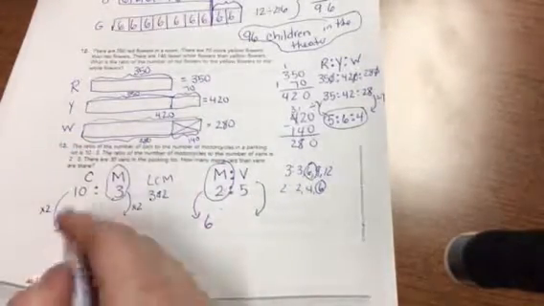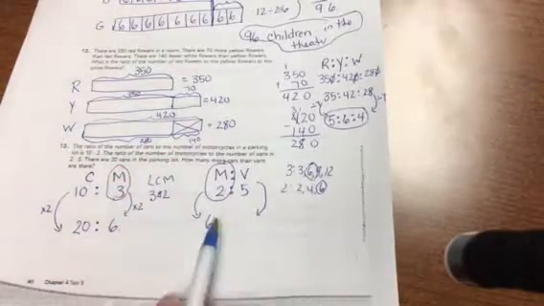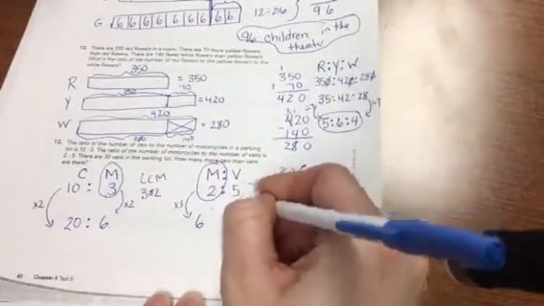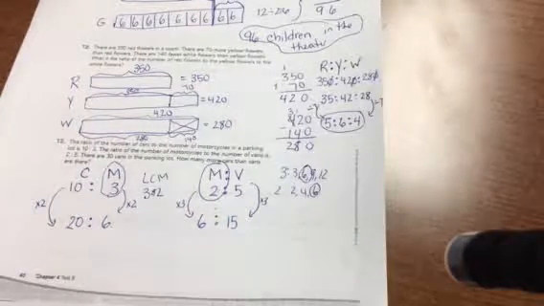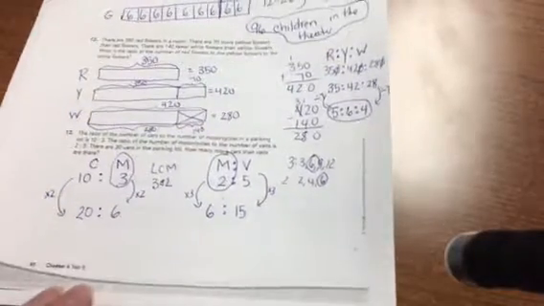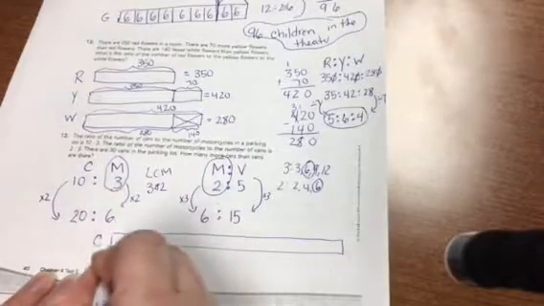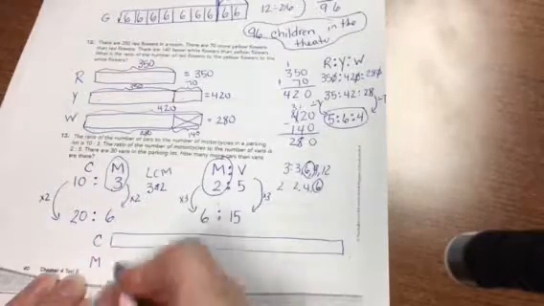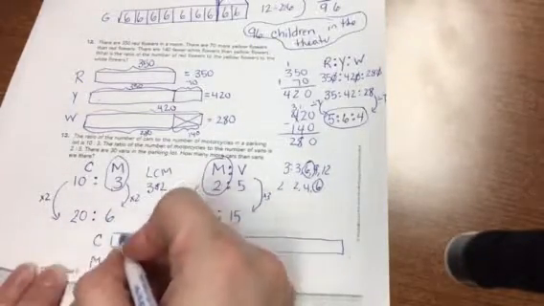So I do the same thing, and 10 times 2 I know is 20. Same thing here. 2 times 3 is 6. So if I come over here and multiply 5 times 3, I get 15. So once I get to this point, I'm ready to draw my bars. I know that for cars, and this is a lot of bars, there's 20. And for motorcycles, I have 6. And for vans, I have 15.